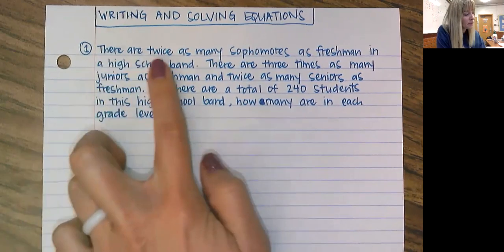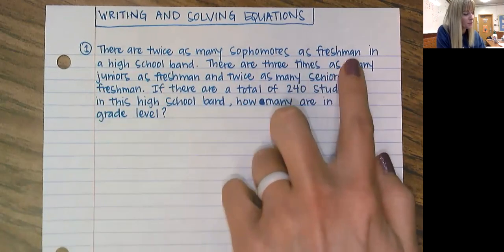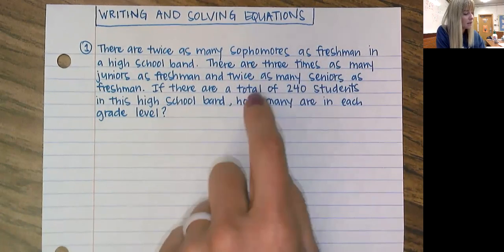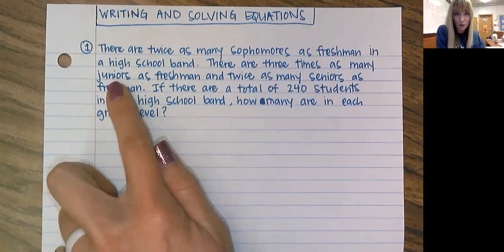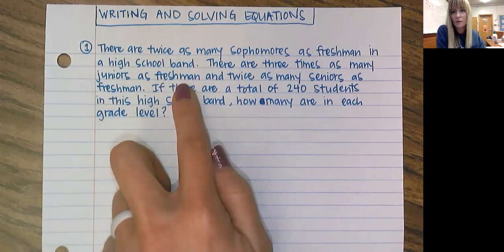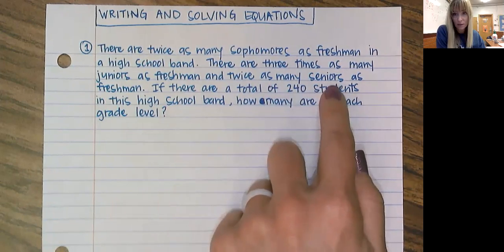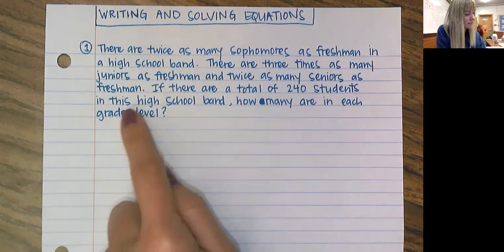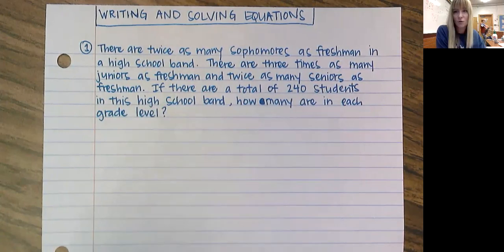It says there are twice as many sophomores as freshmen in a high school band. Sophomores are 10th graders, freshmen are 9th graders. There are 3 times as many juniors as freshmen. Juniors are 11th graders, and twice as many seniors, 12th graders, as freshmen. If there are a total of 240 students in this high school band, how many are in each grade level?